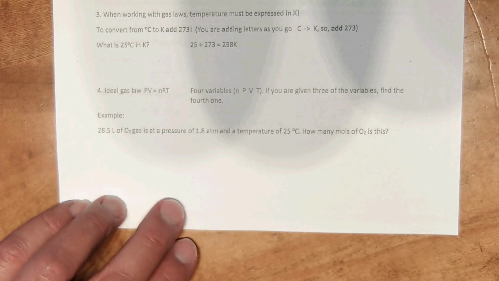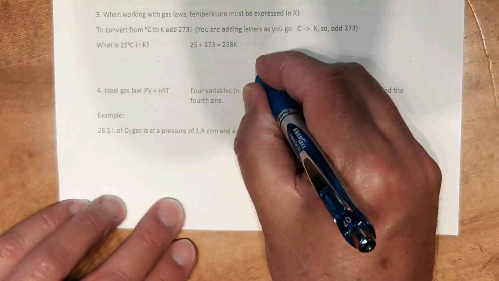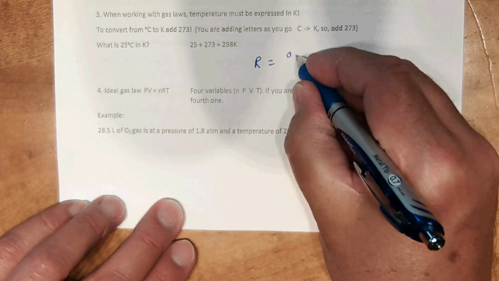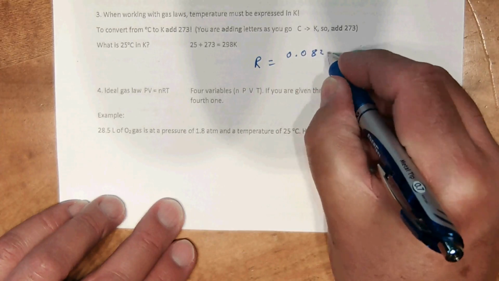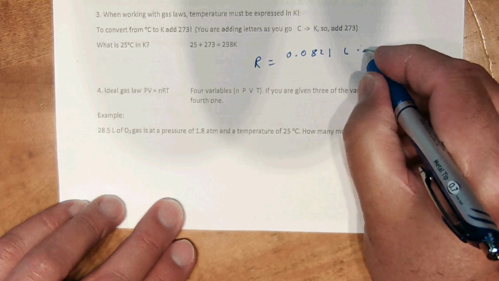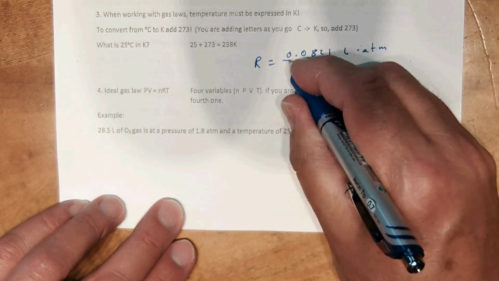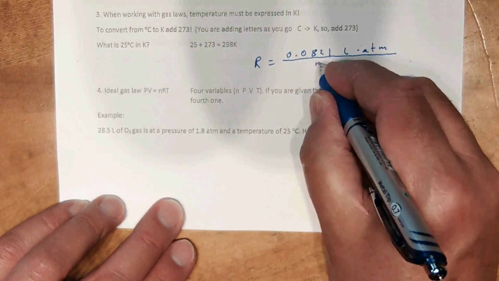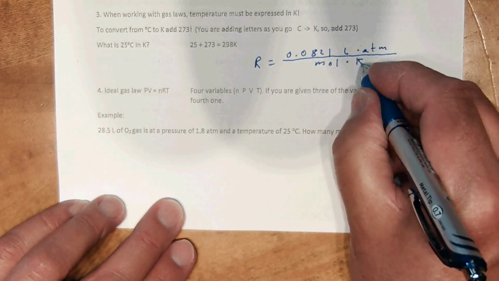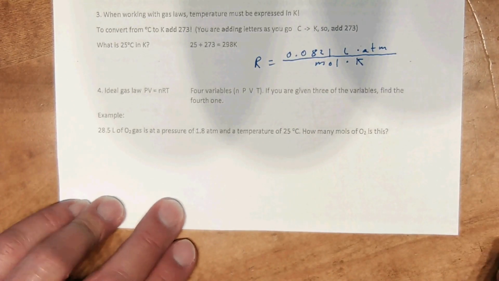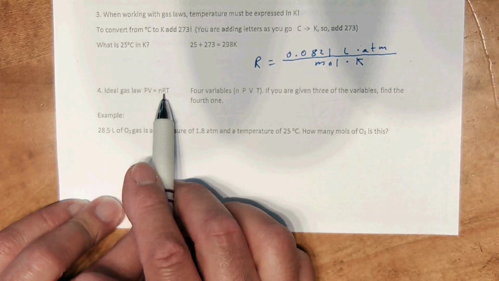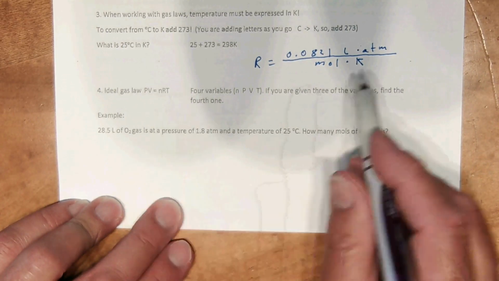It happens to be 0.0821, and it has some weird units on it. It's liters times atmospheres per mole times Kelvin. Now, when you go to use this equation, what you're going to plug in for R is just this.